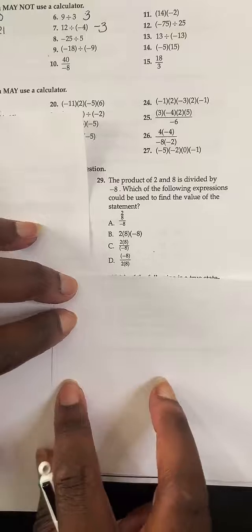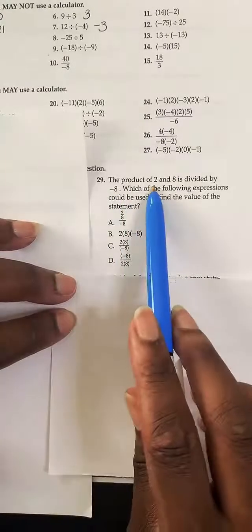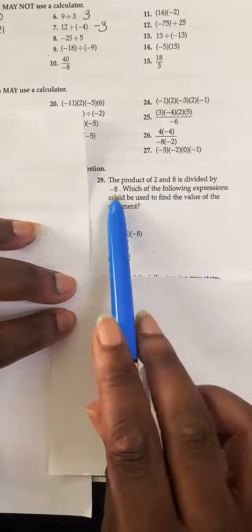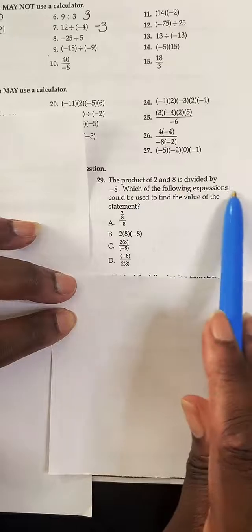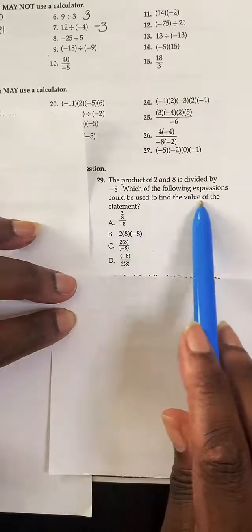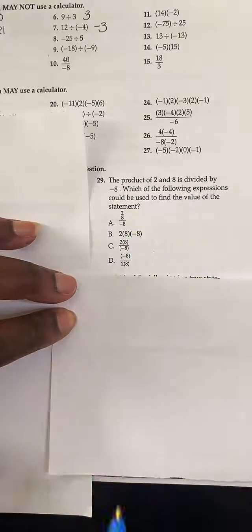Number 29. The product of 2 and 8 is divided by -8. Which of the following expressions could be used to find the value of the statement?